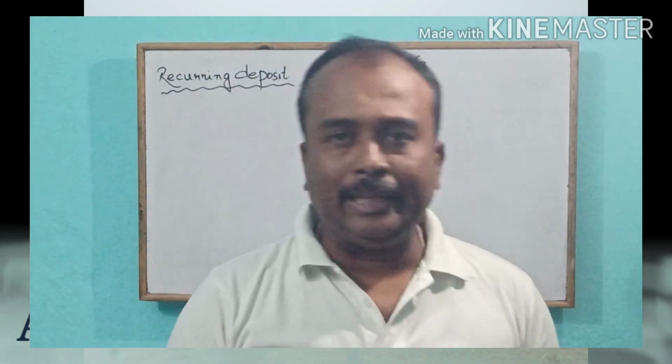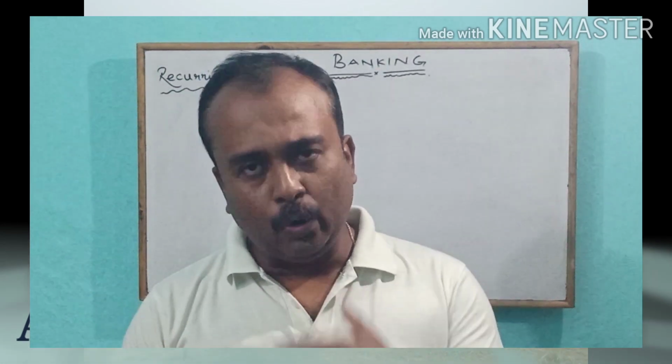The syllabus prescribed for ICSE mathematics is that you are supposed to study only how to calculate the interest which a bank provides for a recurring deposit account. Now, in order to understand this, we should first understand what a recurring deposit account is, and then we can understand how the interest is calculated.